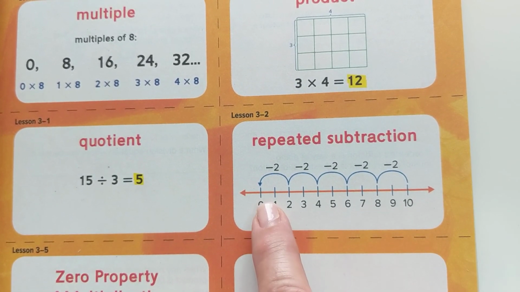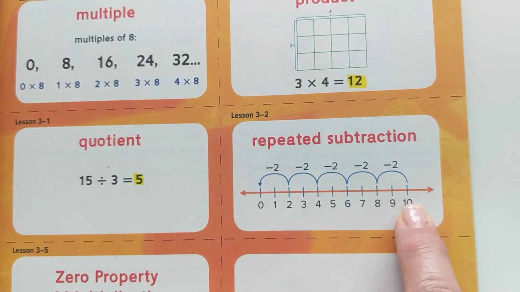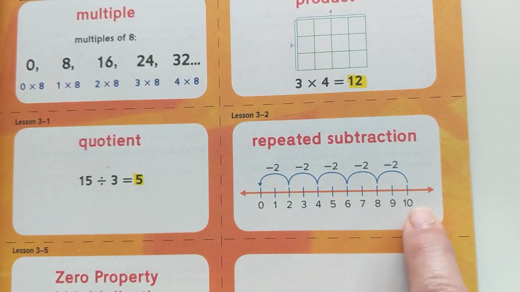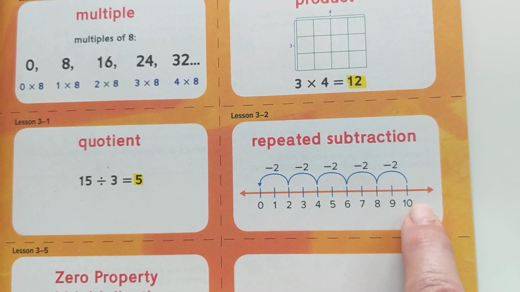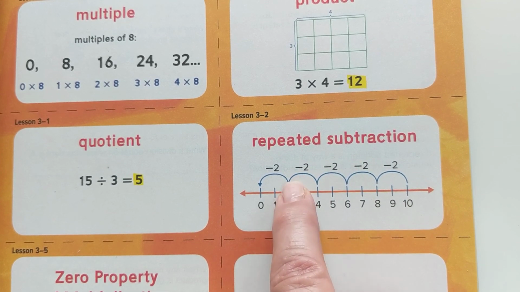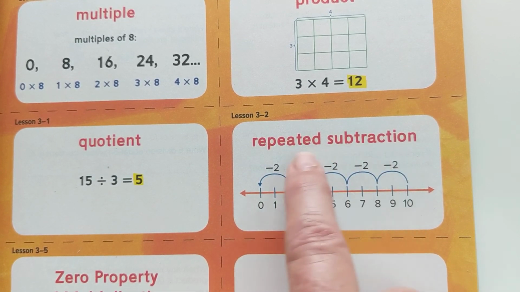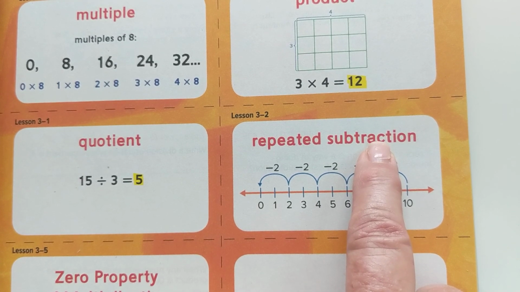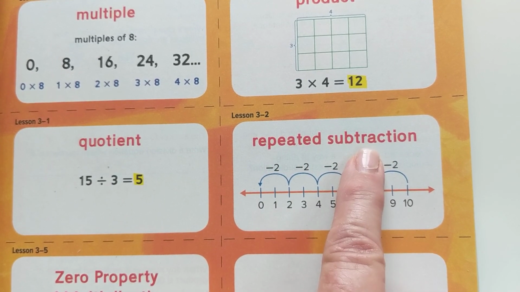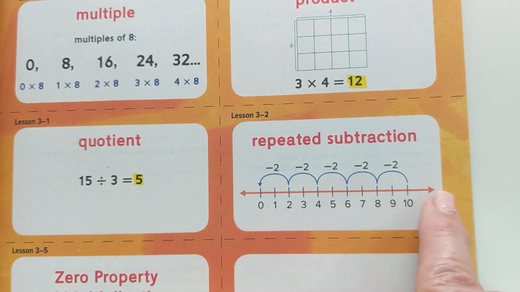Okay, repeated subtraction simply means kind of like repeated addition, only going backwards. I can't start at 0 on repeated subtraction. I have to start higher. And then it just means that I will subtract the same numbers going down. And repeated subtraction is a strategy we can use until we are more comfortable with division. So repeated subtraction will give us the same answer as if we divide.